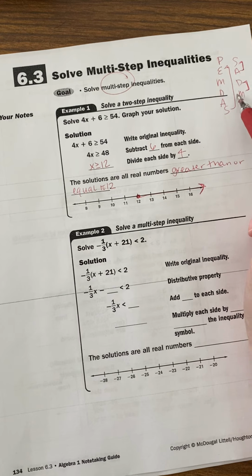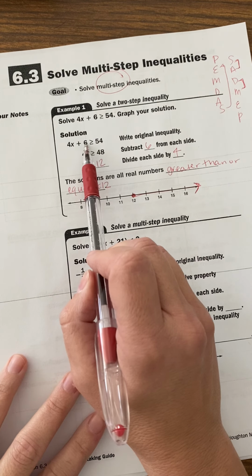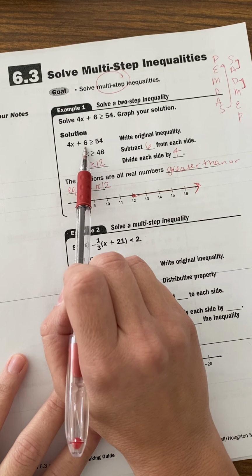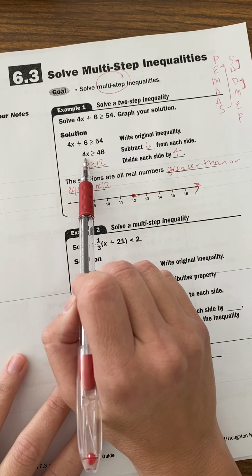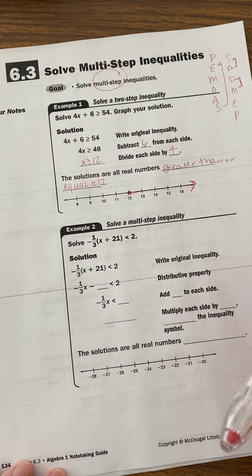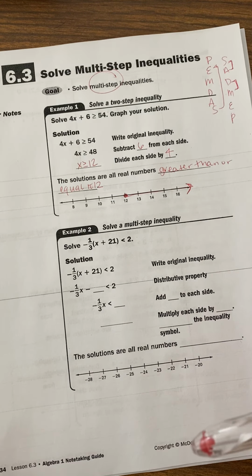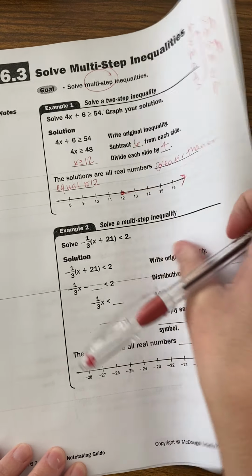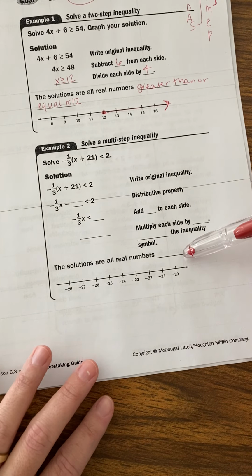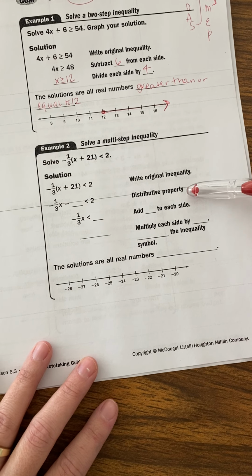So again, we do the order of operations backwards. We did our subtraction, addition first, which in this case we subtracted, and then we did our multiplication, division, which we did by dividing. So that's a two-step inequality. This is now a multi-step where we're going to have lots of things to do.